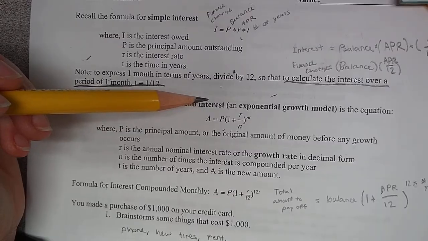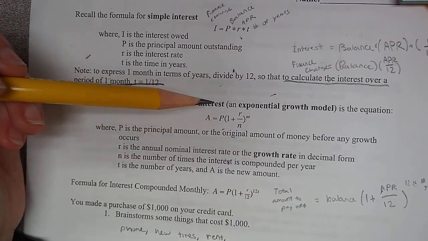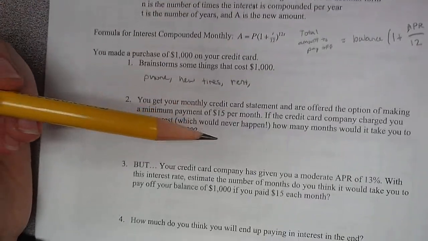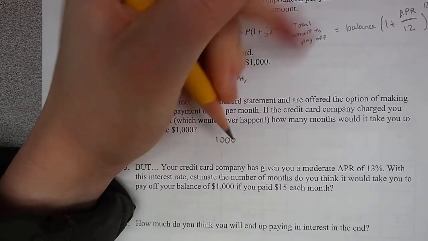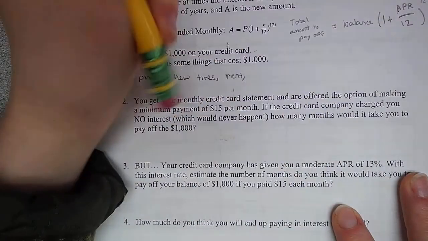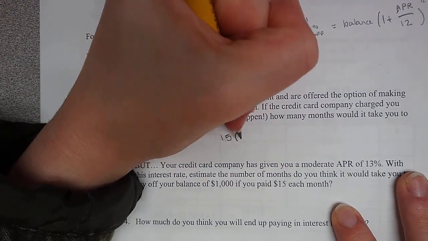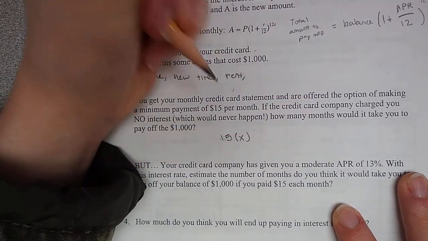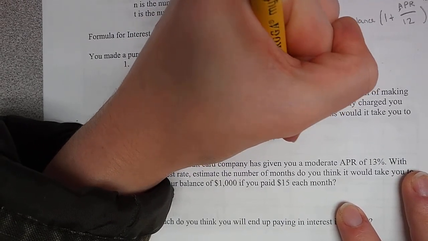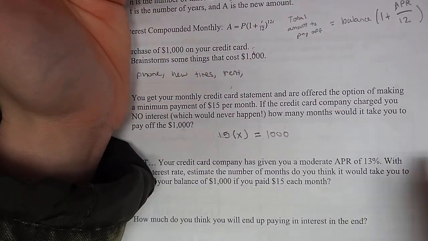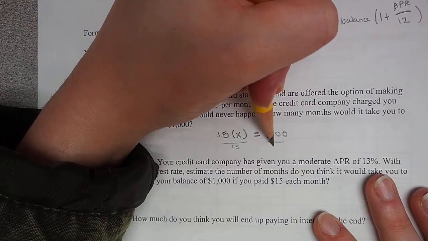This is to find the total plus the interest over a long period of time. We're not doing any of that. We're just going to say, okay, so it's $1,000, right? How long is it going to take you? Well, it's going to be $15 a month times the amount of months, we don't know how many months, equals $1,000. How are we going to get x by itself? We're going to divide both sides by 15, right?